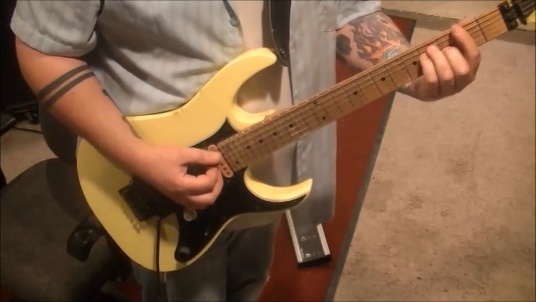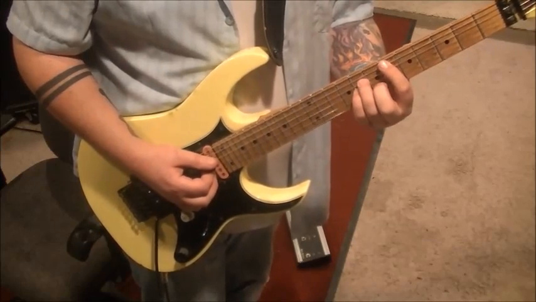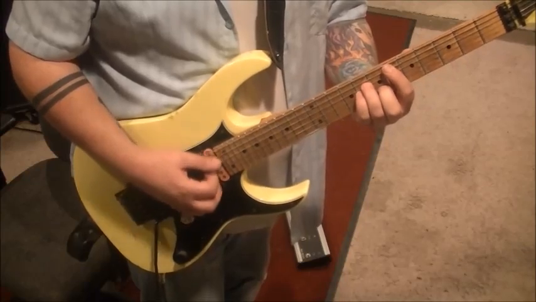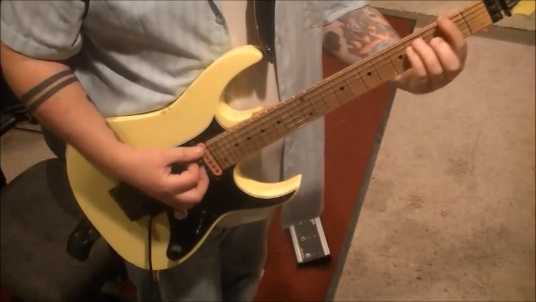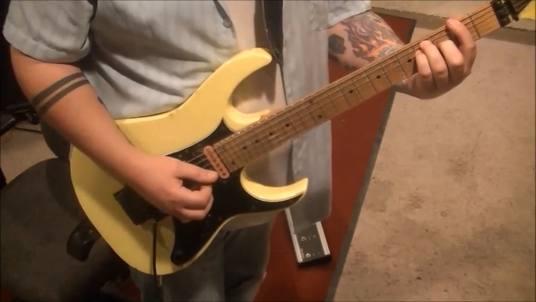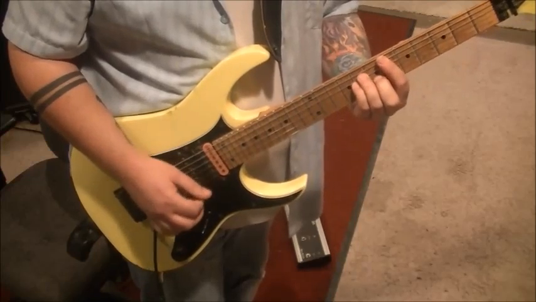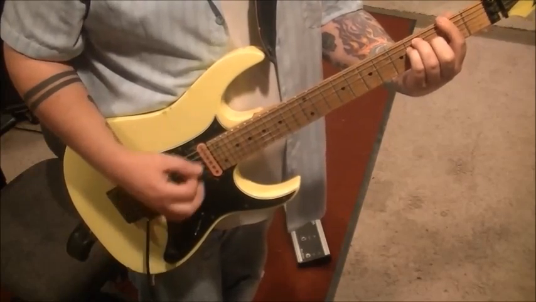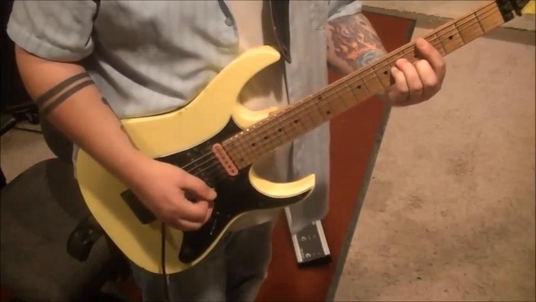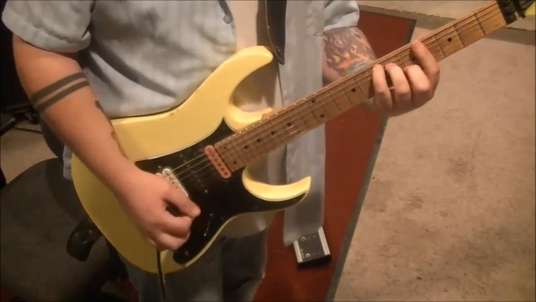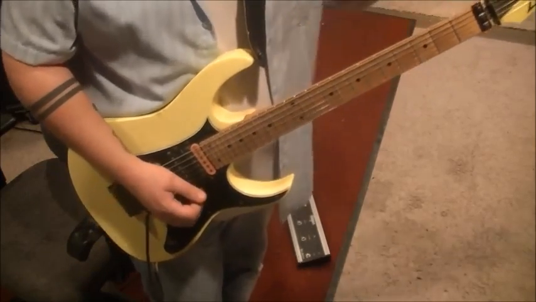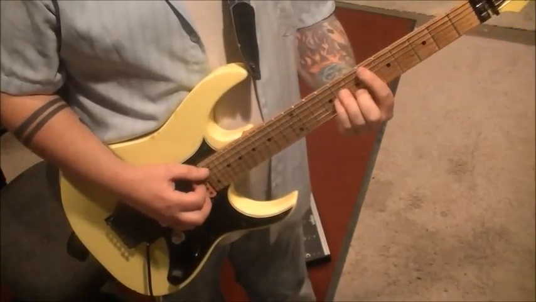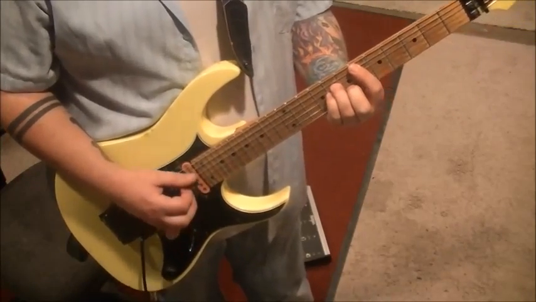E flat minor. 6, 8, 8, 7, starting on the A string with finger 1, 3, 4, 2. So from the F sharp major, you got this. So let me show you that. That's from the F sharp major. We did that. We did the E flat minor. Back to F sharp major.